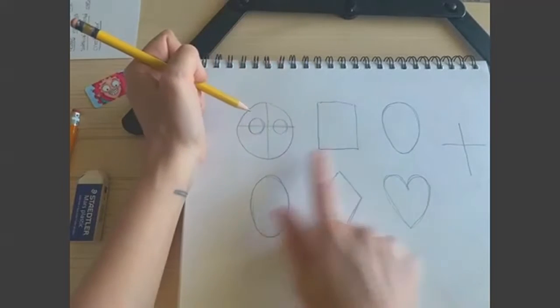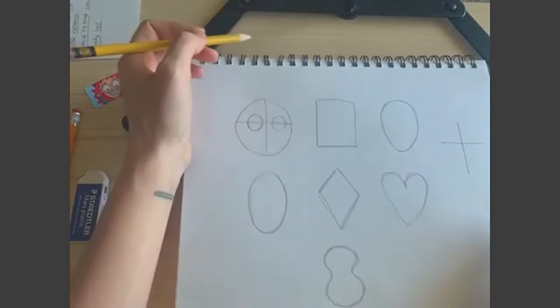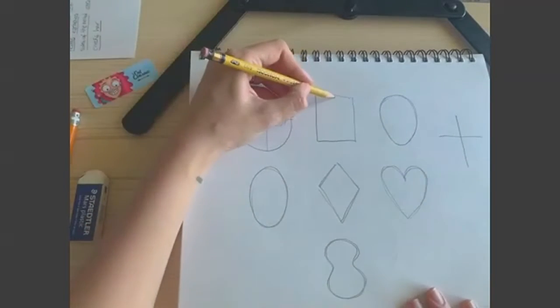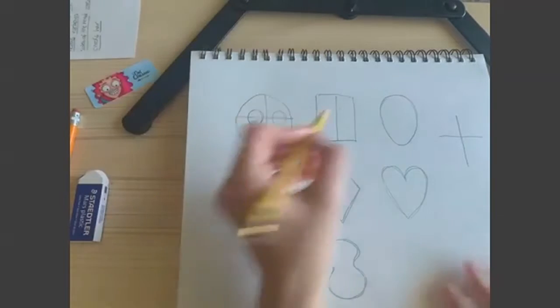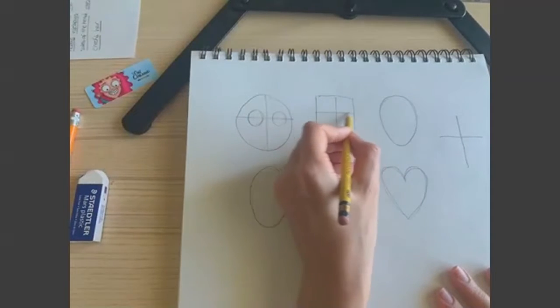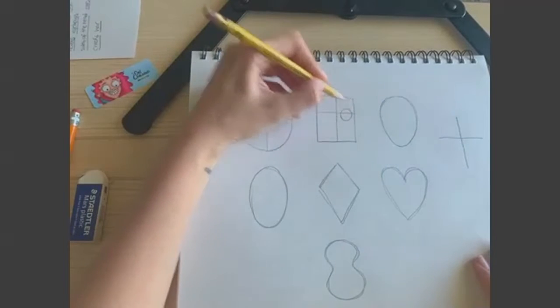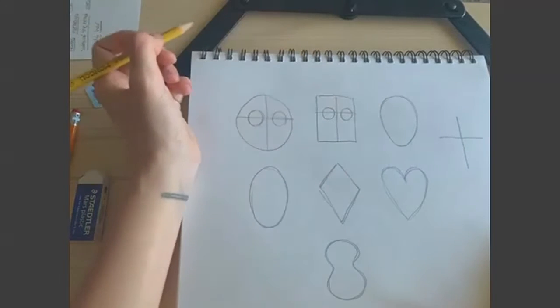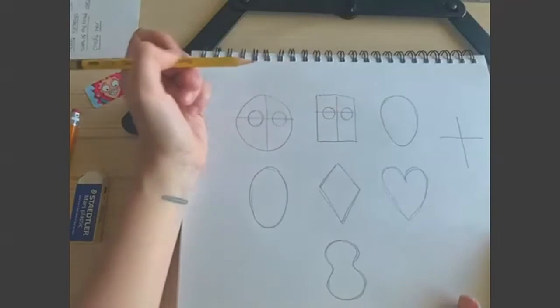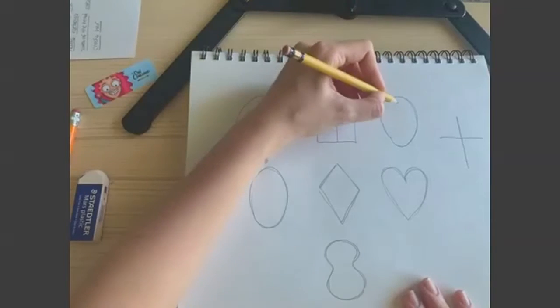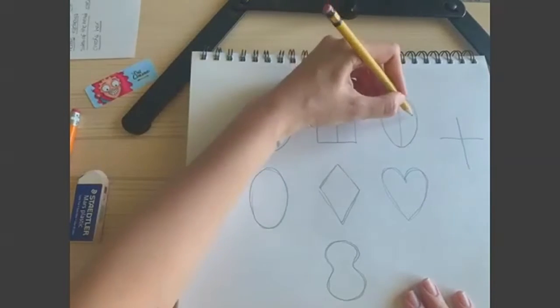So we can try this in all the different shapes and you can see how different they could look. So for example, if we go to the square, we also draw that cross and we draw 2 big circles that are gonna be our eyes. And I'm gonna do the same with all the shapes.